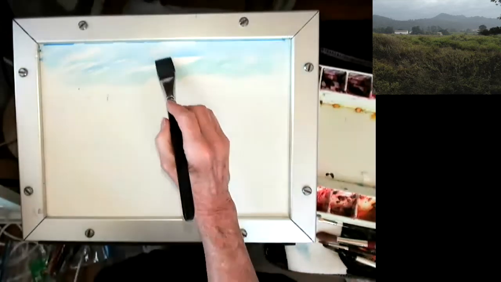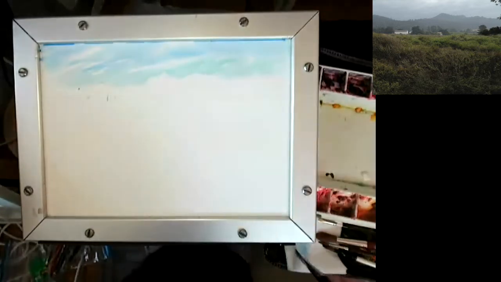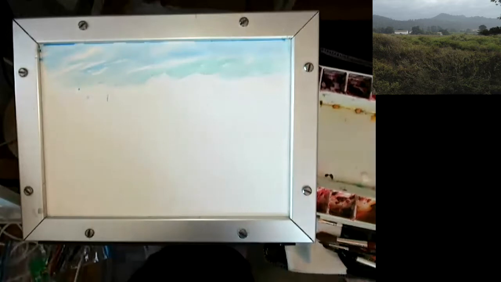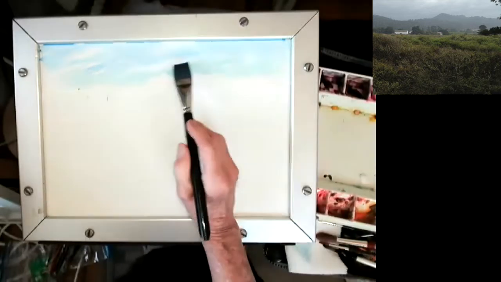Oh, my monitor that has my photo on it keeps going in and out. Wouldn't you know? Now I'm going to add a little bit of burnt sienna to my cobalt blue. I want to make a little bit of a gray, but I want it to have some of that similar color.